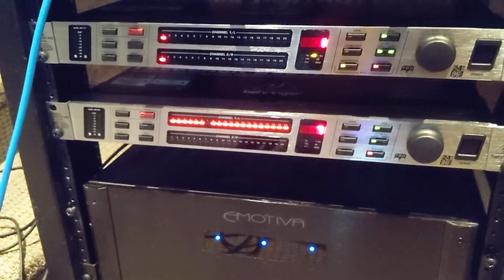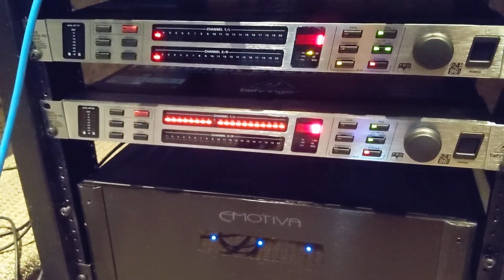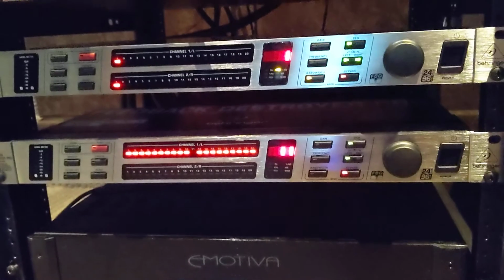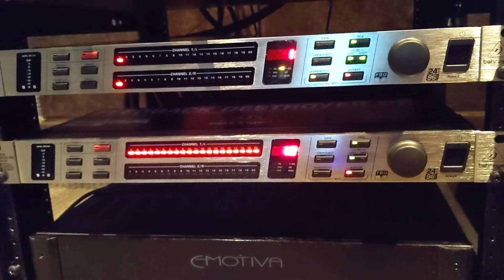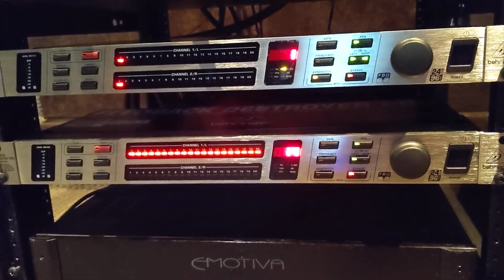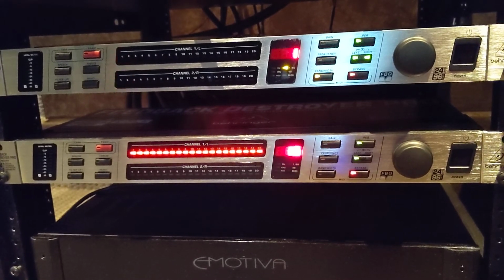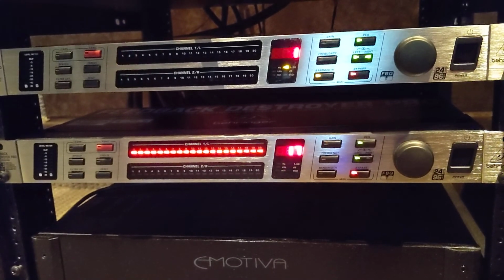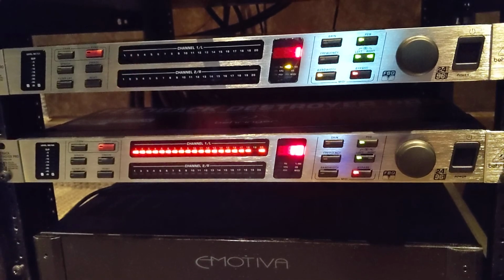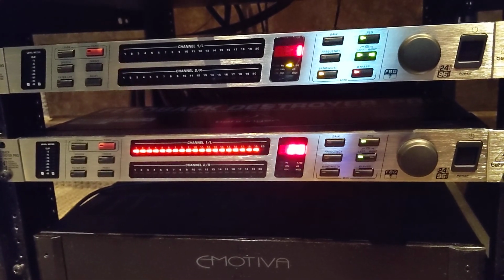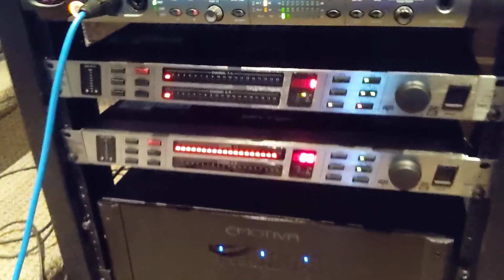It's hard to see those numbers. See it just going through them all. When it's done, it actually takes the box out of bypass. Boom. So there's 20 bands of EQ right there.